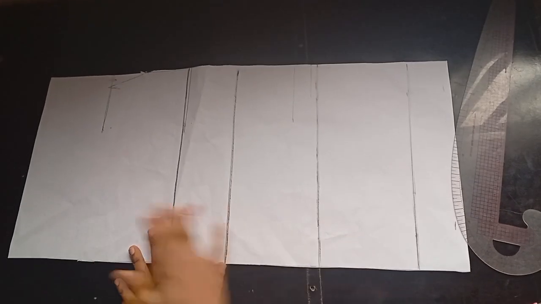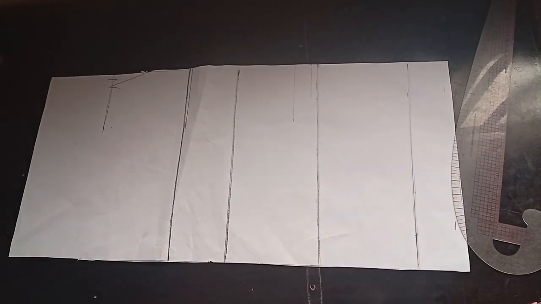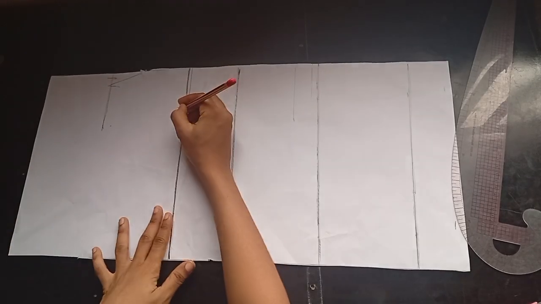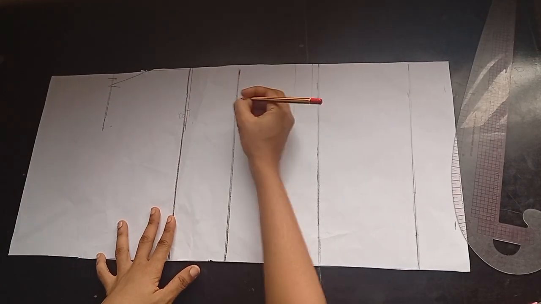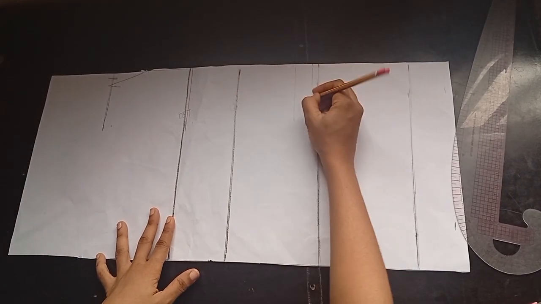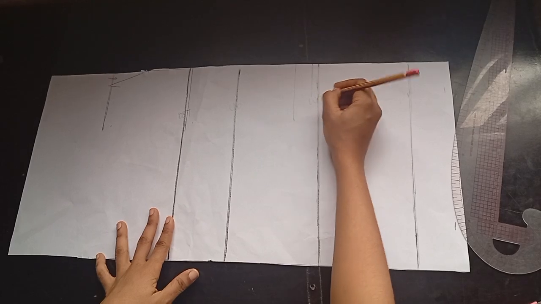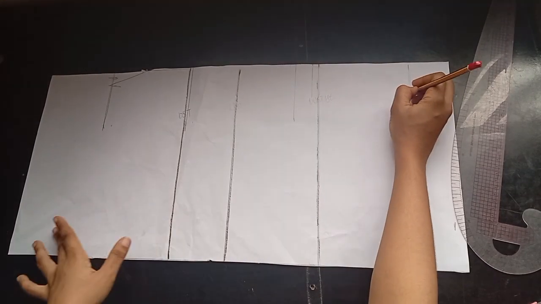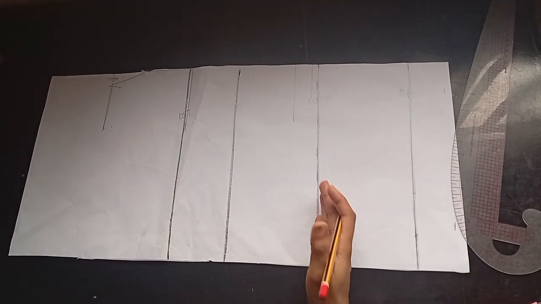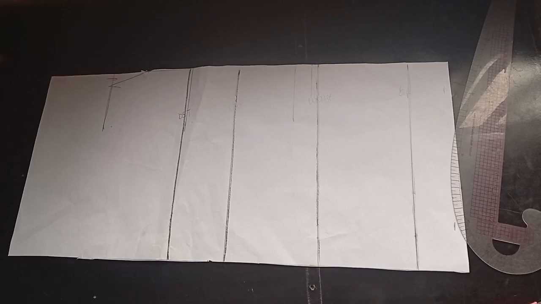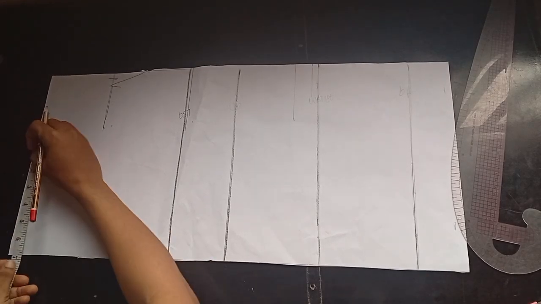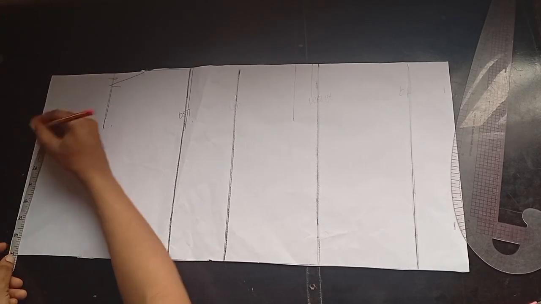So to start, I'll start from the back pattern, and I've gone ahead to mark out the basic measurements, which includes the shoulder to bust, under bust, waist, and blouse length. So choose any blouse length of your choice, or you can go down by 5 inches after your waistline. So after this, I'll go ahead and mark my shoulder divided by 2.